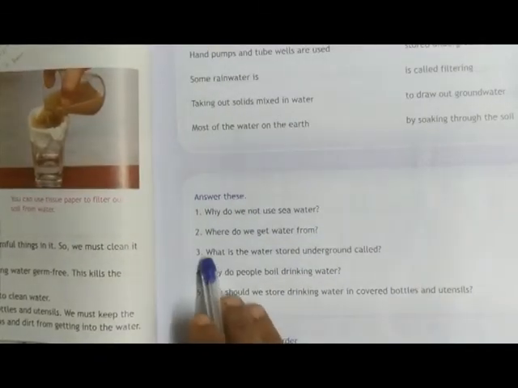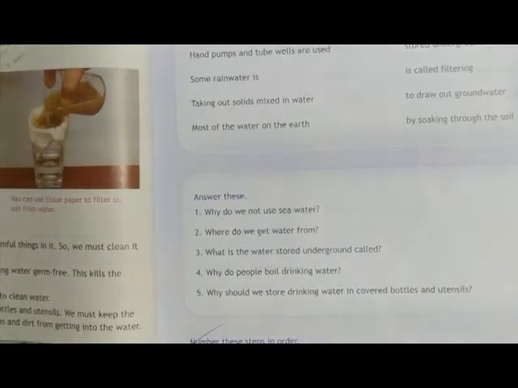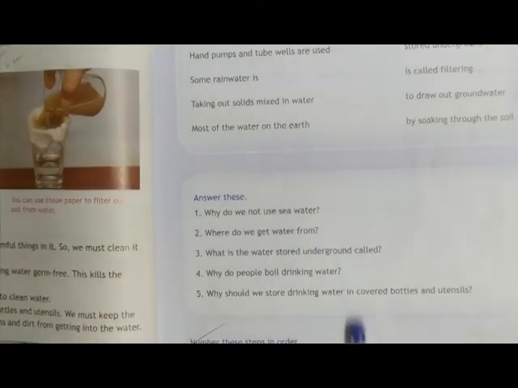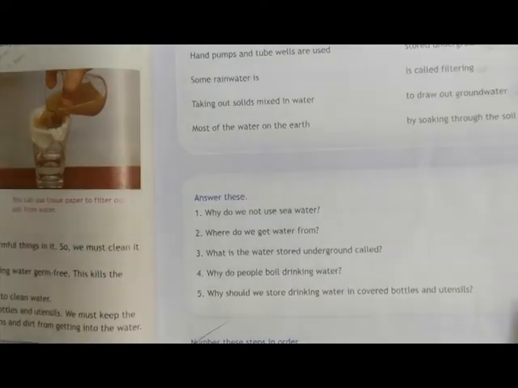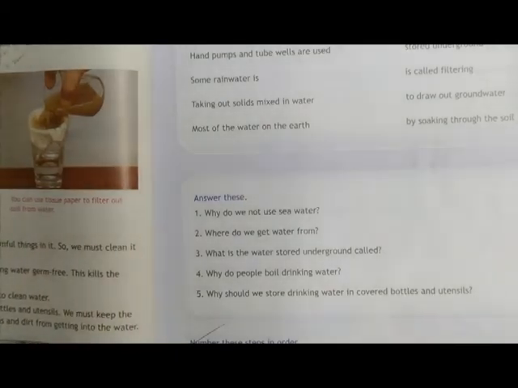Then the third question, what is the water stored underground called? Just now we revised it. The water stored underground is called the groundwater.